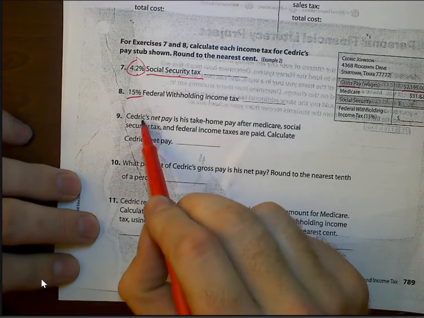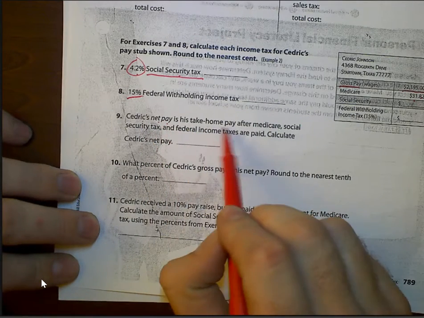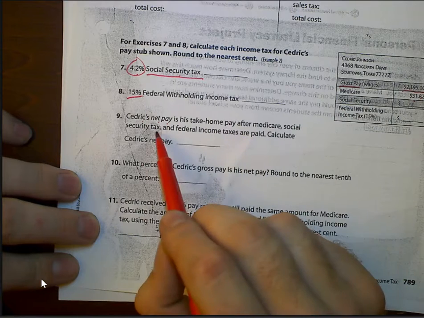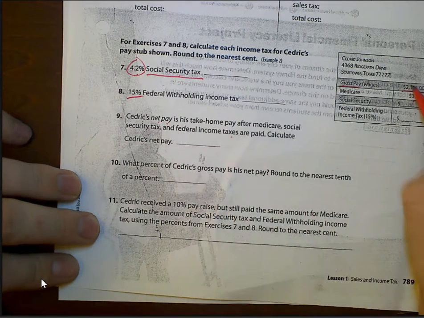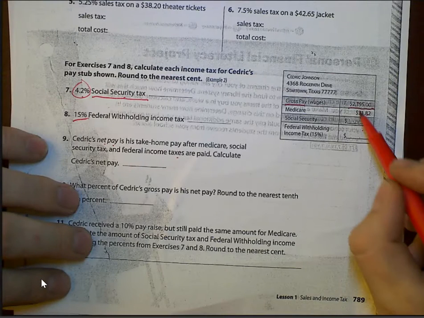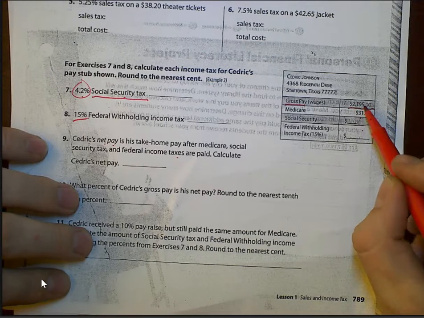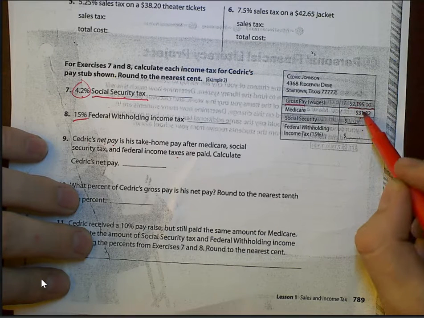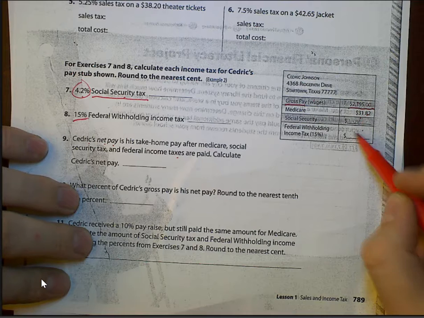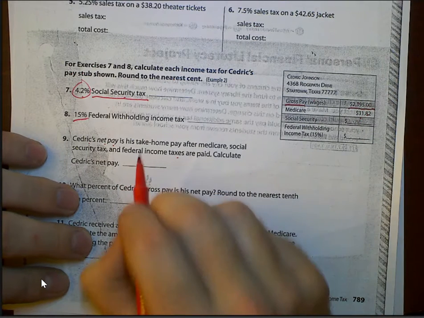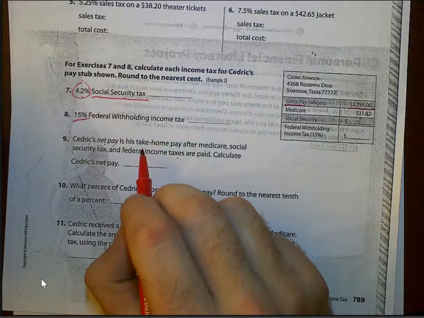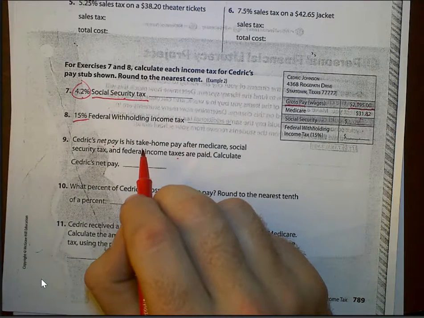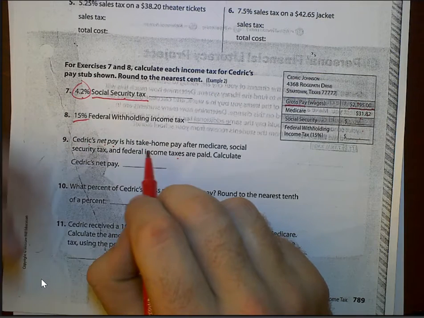Now on number 9, it says Cedric's net pay is his take-home pay after Medicare, Social Security tax, and federal income taxes are paid. So he was originally going to make this amount of money. That's what he's actually made. But after all these taxes are pulled out, this amount that he actually gets to take home to use for himself will be a lot less than what he originally made, or what he's supposed to get because of those taxes.